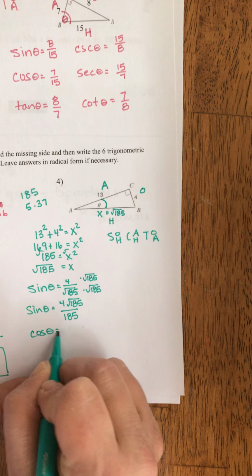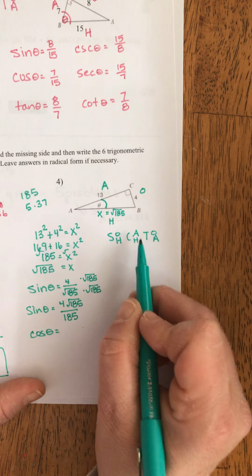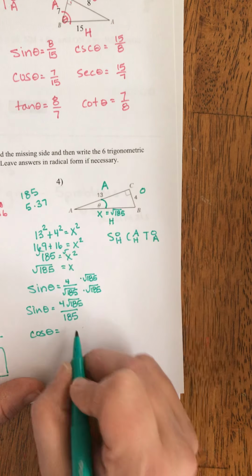So the cosine of our angle, the cosine is formed by A over H. That's going to be 13 over rad 185.